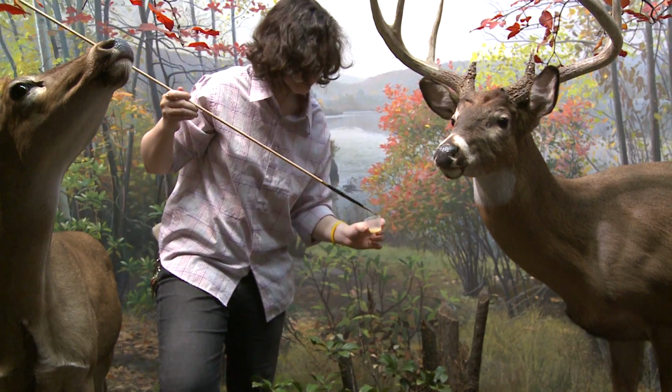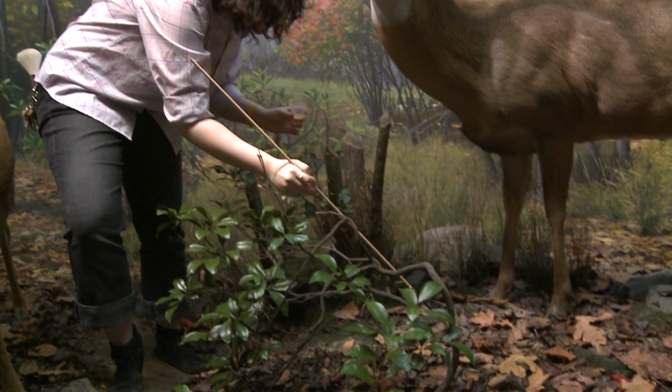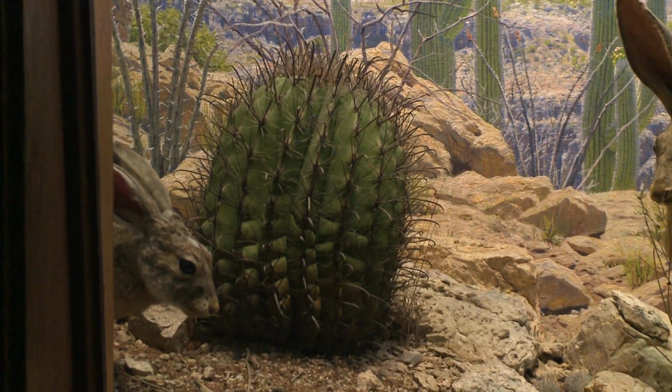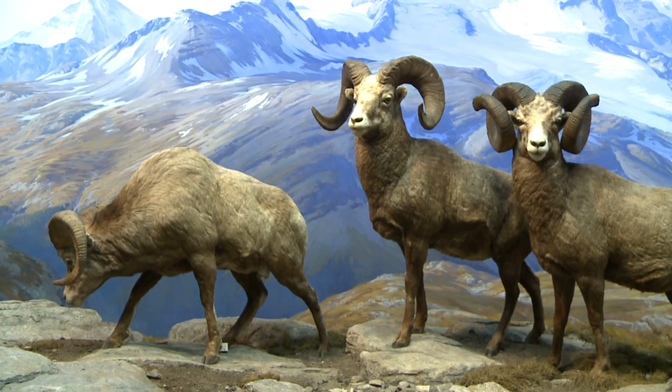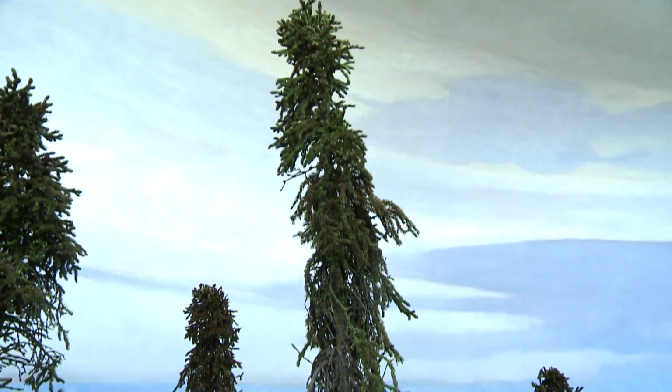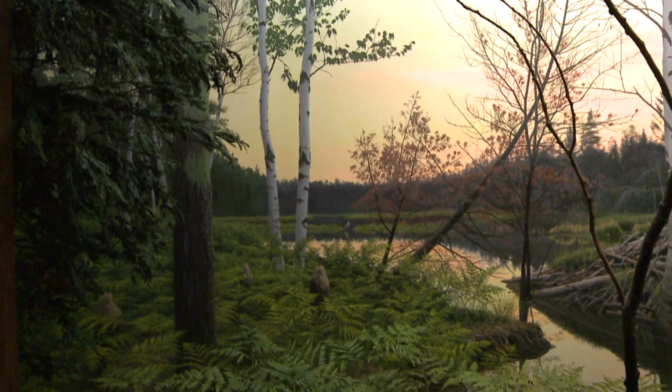Foreground is the three-dimensional recreation of the animal's typical habitat, as depicted in the background painting. So it could include artificial plants, rock work, could be snow, evergreen trees. It could include a water surface.